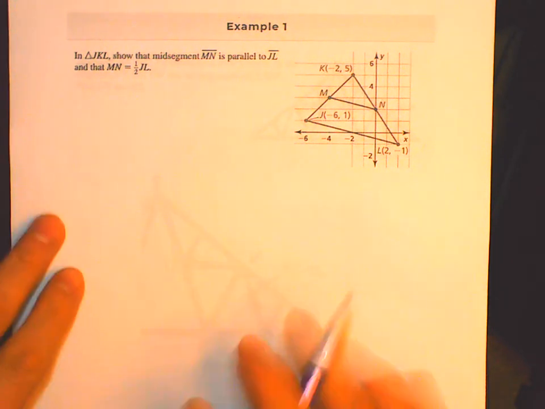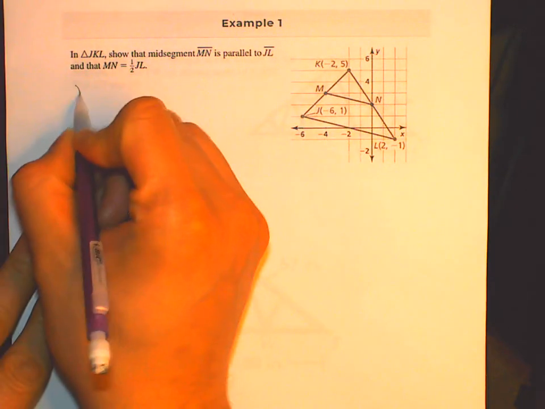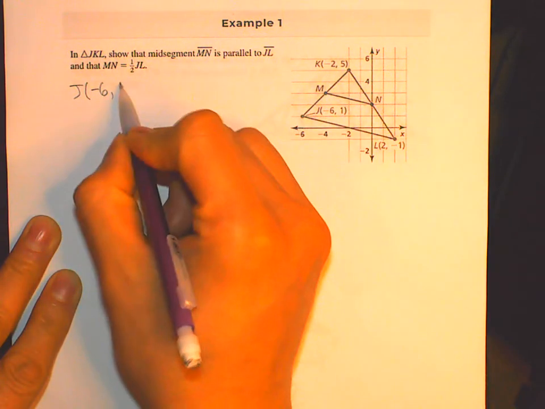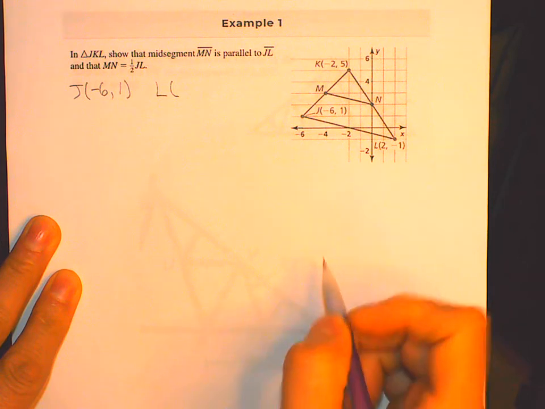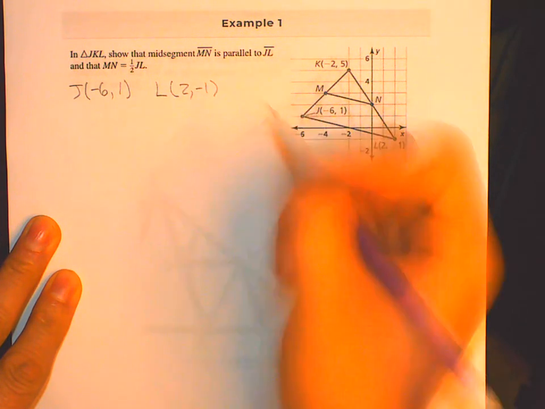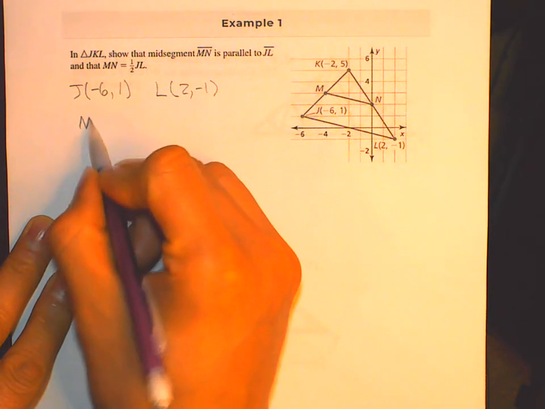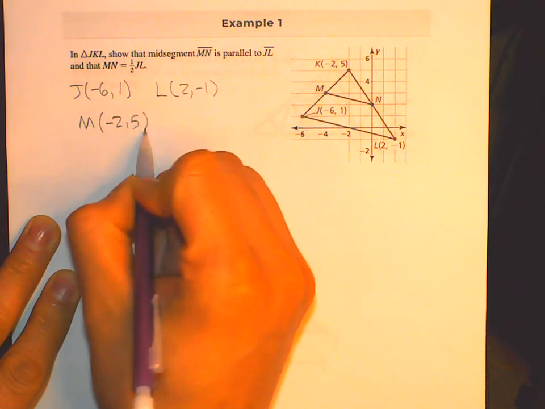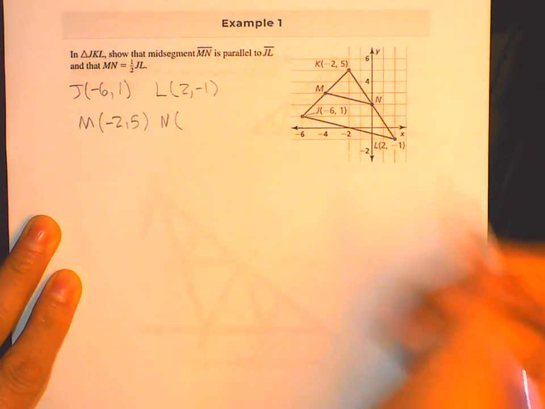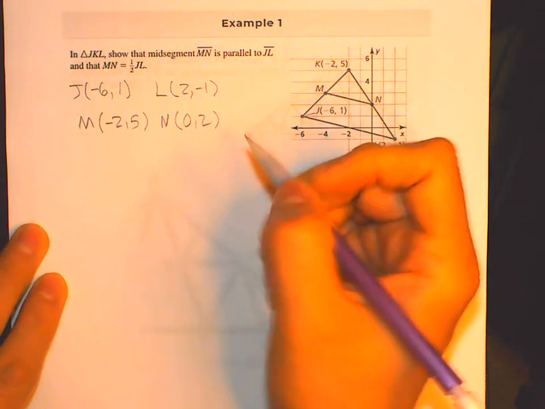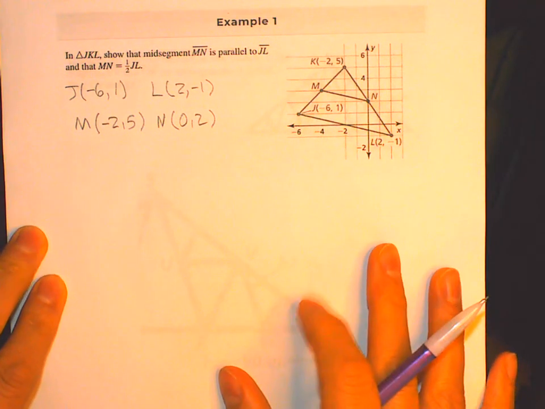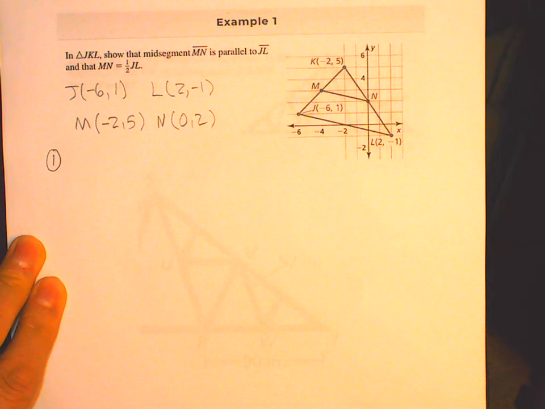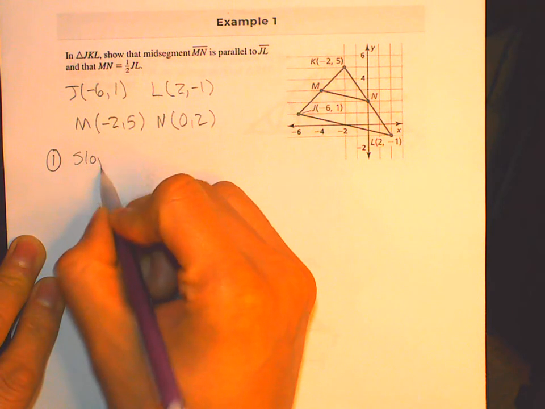The first coordinates that we have are J and L. J is -6, 1, and L is 2, -1. M is -2, 5. N is 0, 2. So we're going to do two main things. The first thing is to figure out that they're parallel, so I need to find each of their slopes.